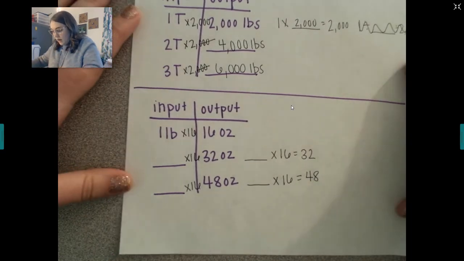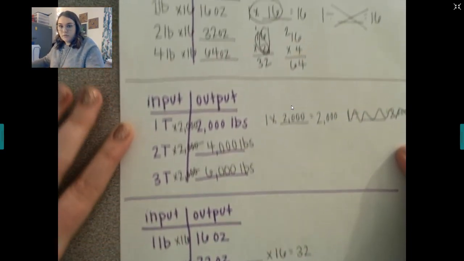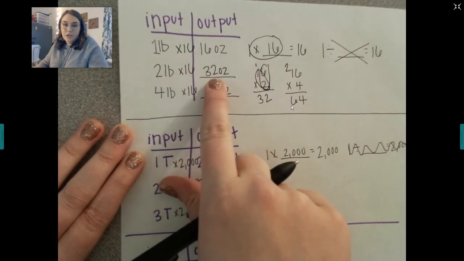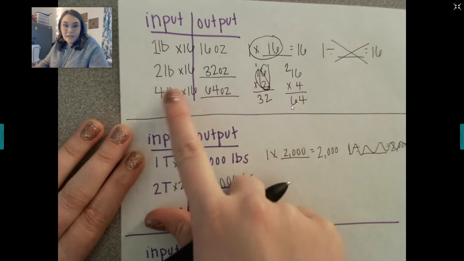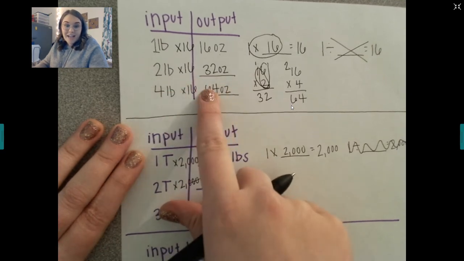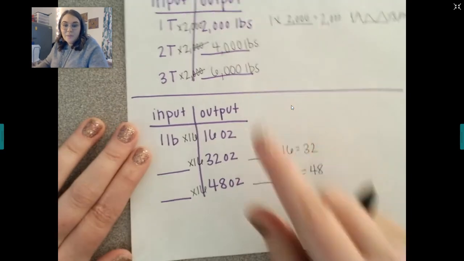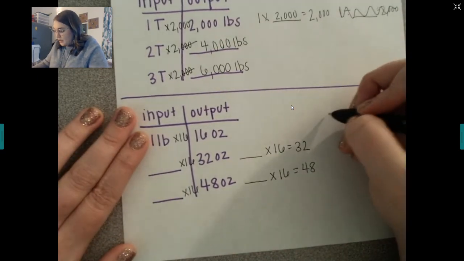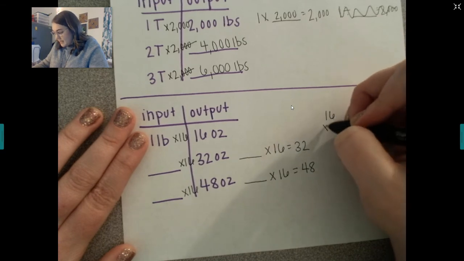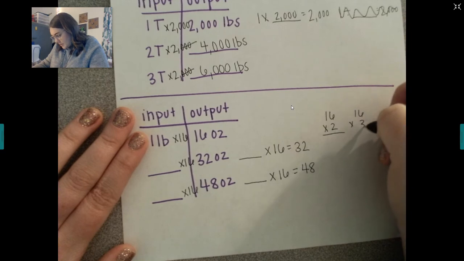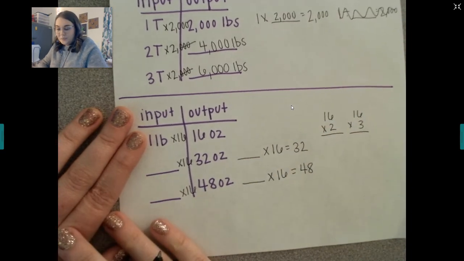What times 16 equals 32? And what times 16 equals, well, that says 64, but 48. So I want you to try and solve these. What I would do is I would start with 16 times 2. And then I would try 16 times 3 and see if that helps you out.